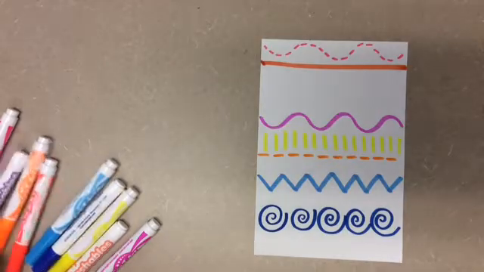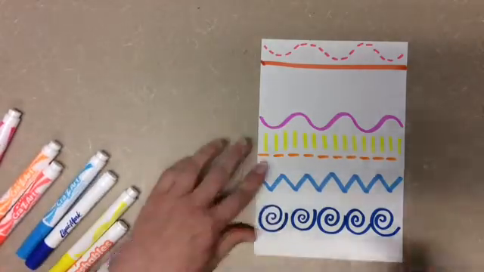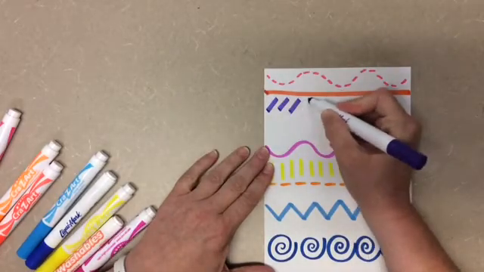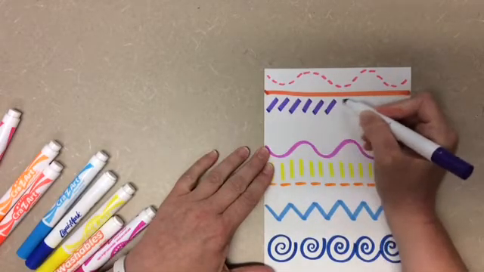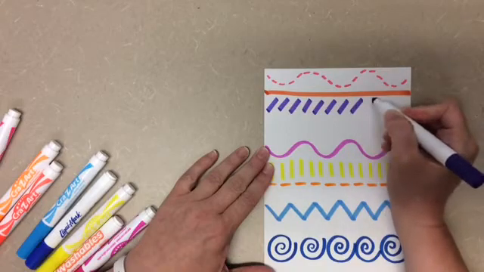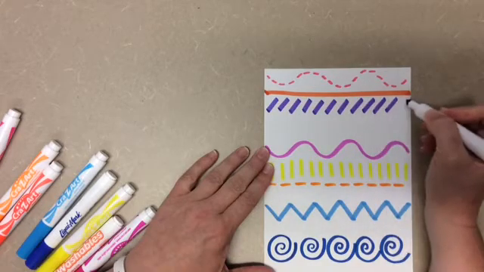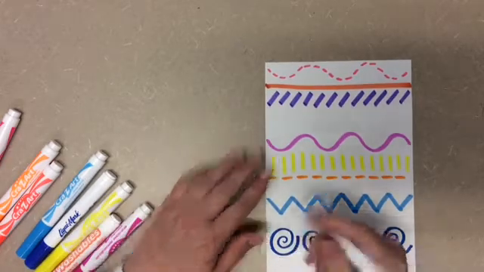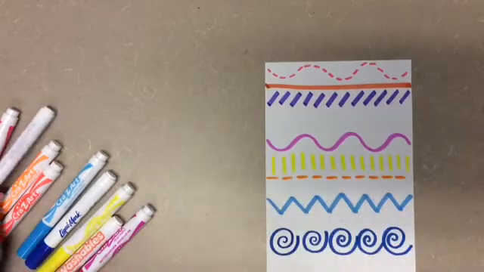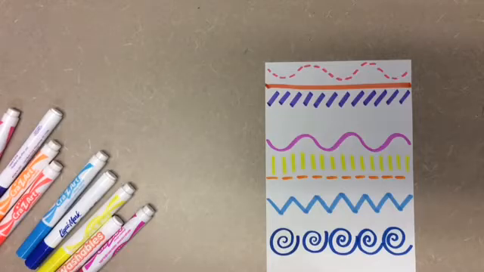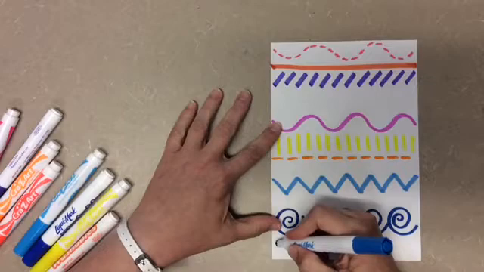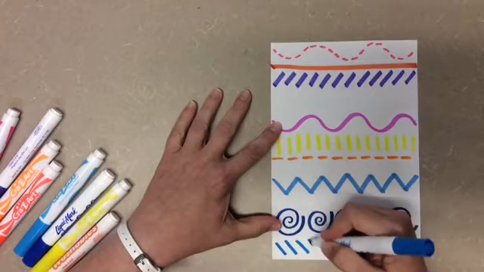All right, I'm going to do diagonal lines. Diagonal lines are lines that slant, almost like a slide, like you see on the playground. It leans a little bit to one side. You don't have to make all your diagonal lines going that way. You can also make them going other directions. For example, like this, diagonal leaning the other way.